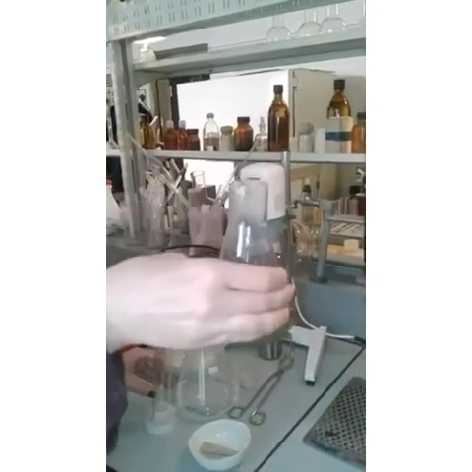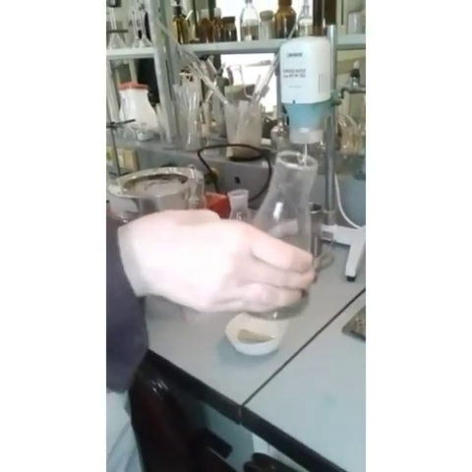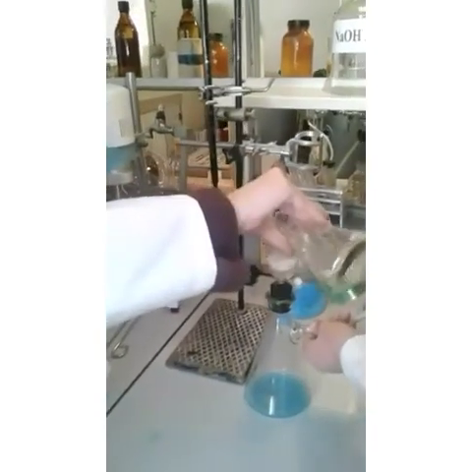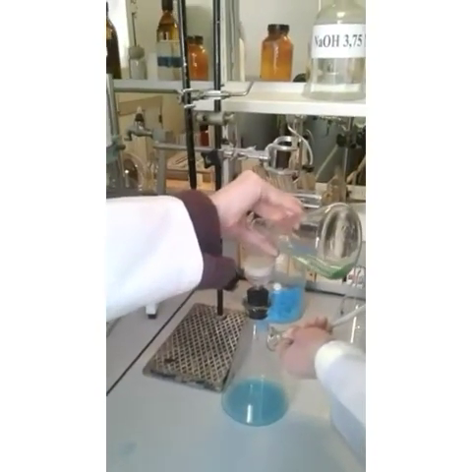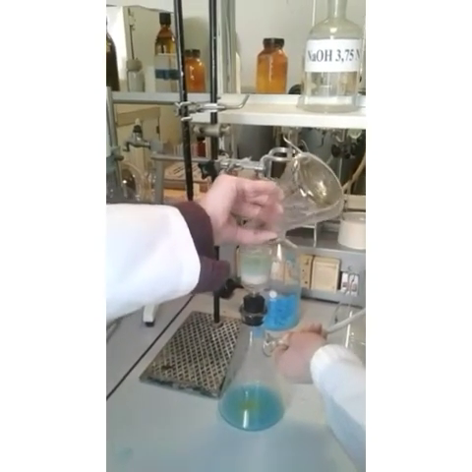Then we wash the precipitate with 120 milliliters of iron sulfate solution. As a result, the cuprous oxide is oxidized and iron 3 sulfate goes into the iron 2 sulfate form. Here is the reaction.